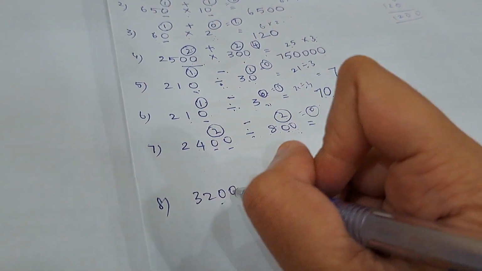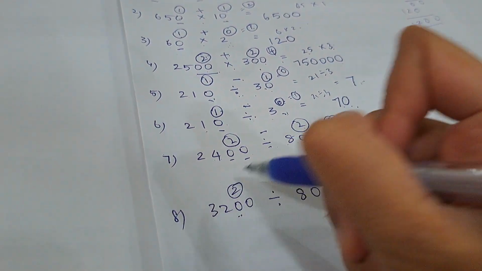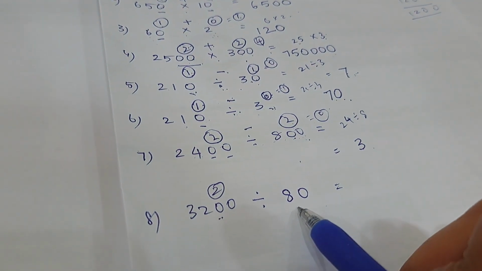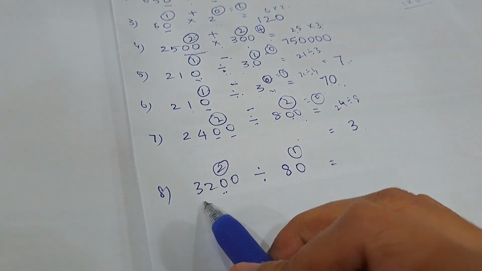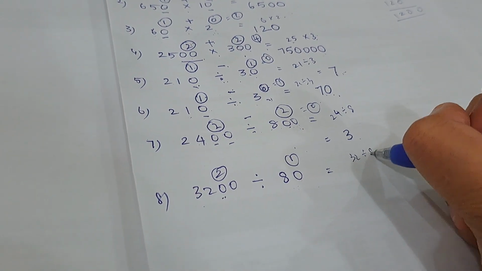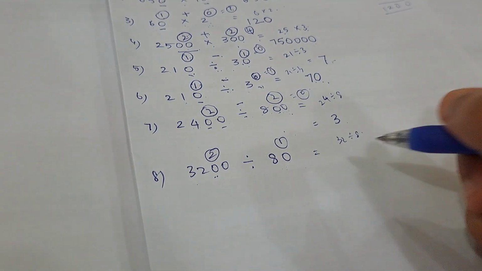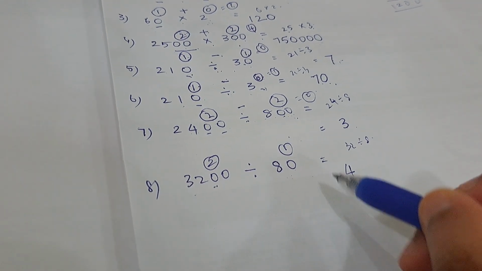Count the number of zeros in the first number. 1, 2. So 2 zeros. And count the number of zeros in the second number. 1 zero. Do the division excluding the zeros. 32 divided by 8 will be 4 because 8 4s are 32. So 4.